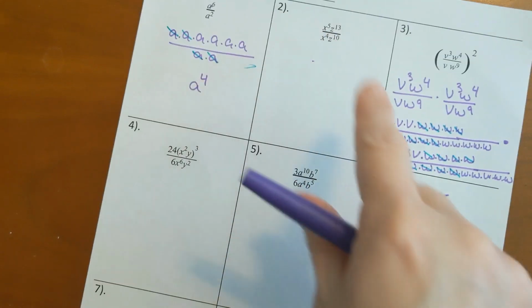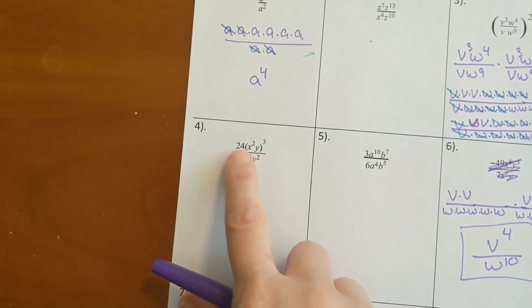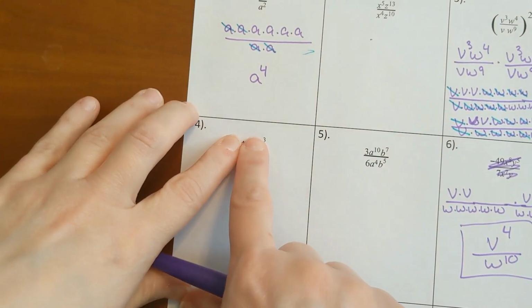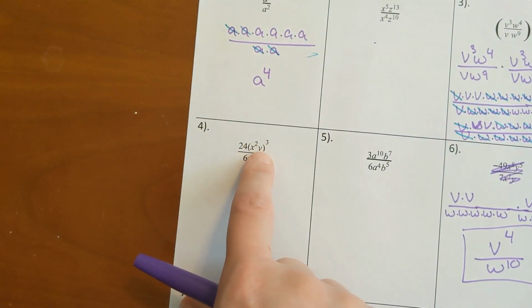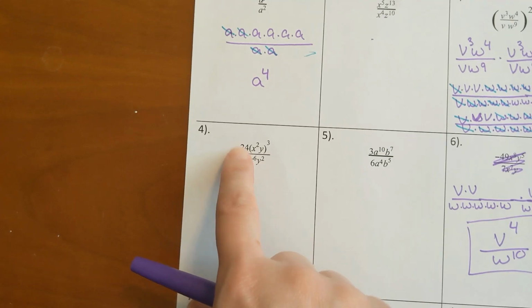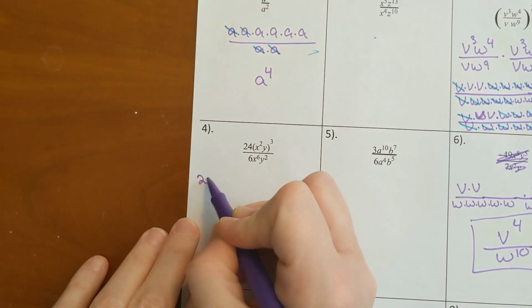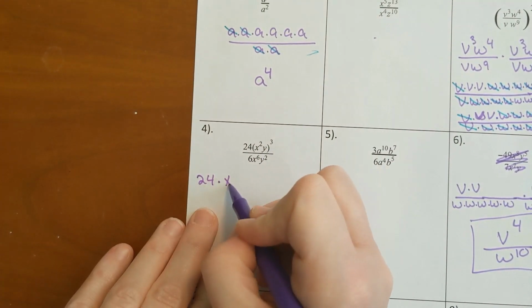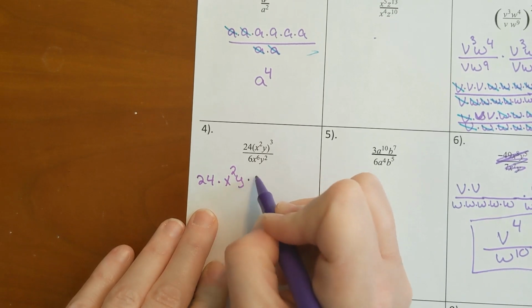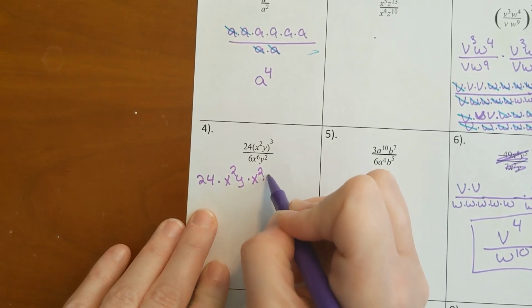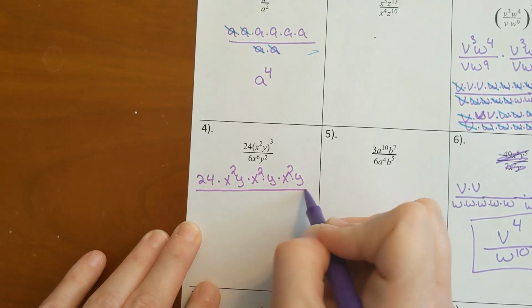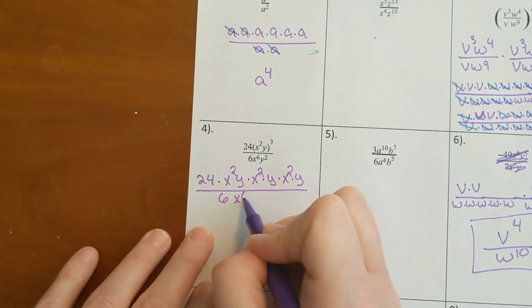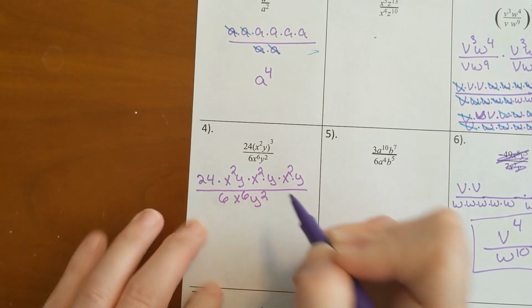So the rest, this one, now this piece here, notice you've got 24 times some stuff that's cubed. And notice the cubed applies to what's in parentheses. It does not apply to the 24. So you're going to have to write 24 times x squared y times x squared y times x squared y over 6 times x to the 6th y squared.